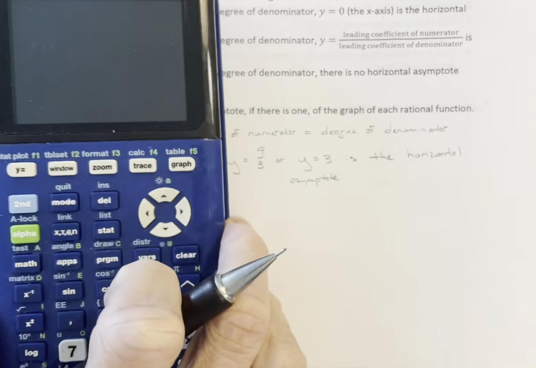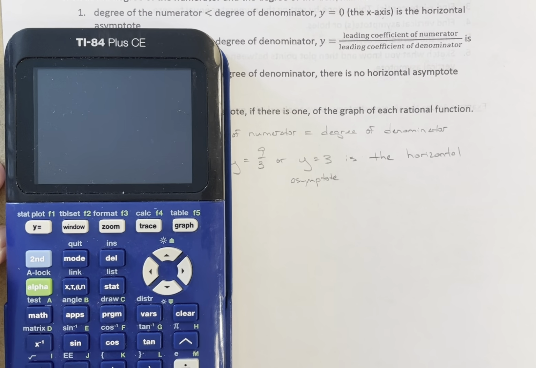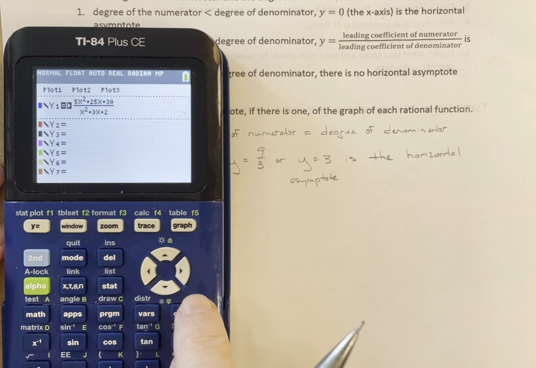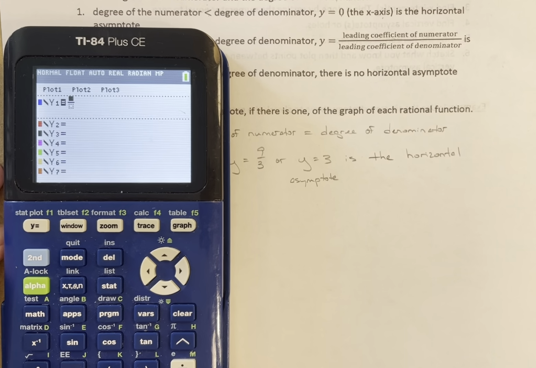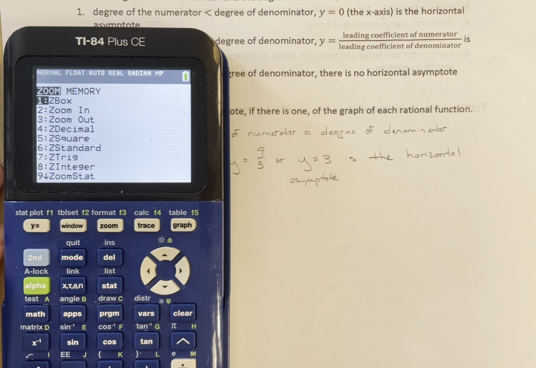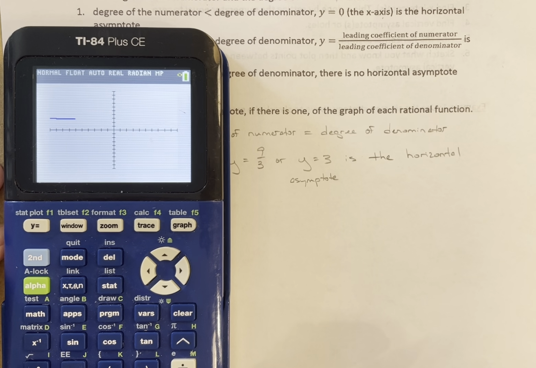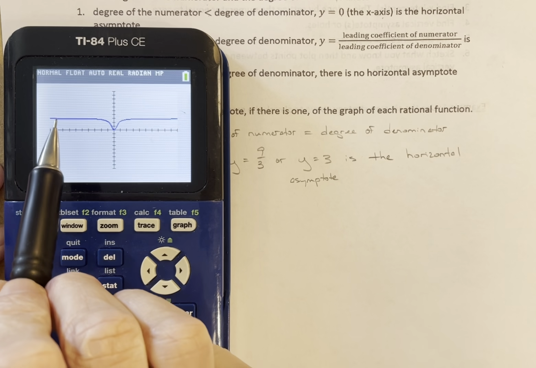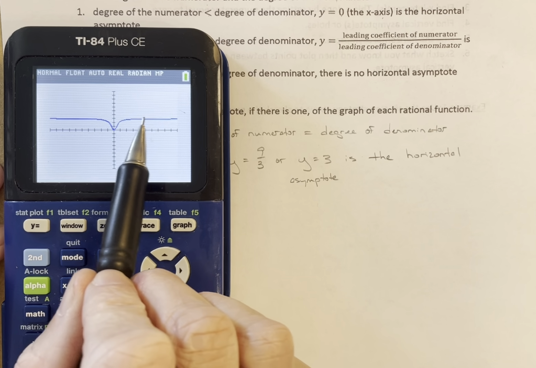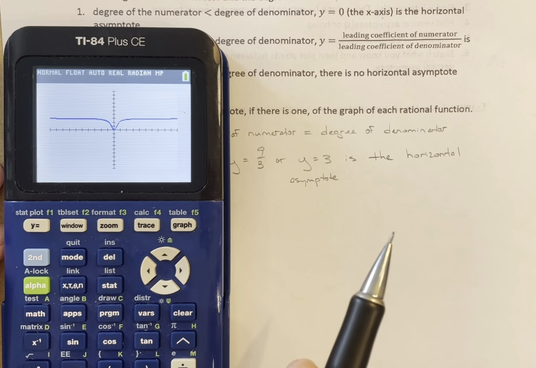Okay, let's take a look. Let's go here to y equals. Clear out that one, put back in a fraction. I have 9x squared over 3x squared plus 1. Let's go zoom standard. So here comes the function, and it looks like that. You can see it's got something going on where it's stuck, not going too high here.